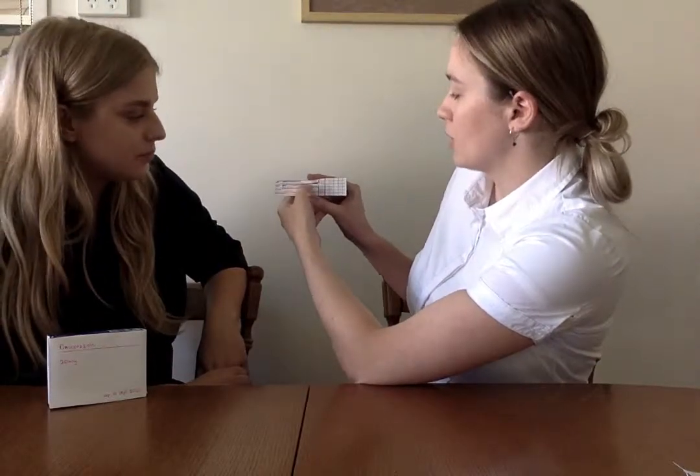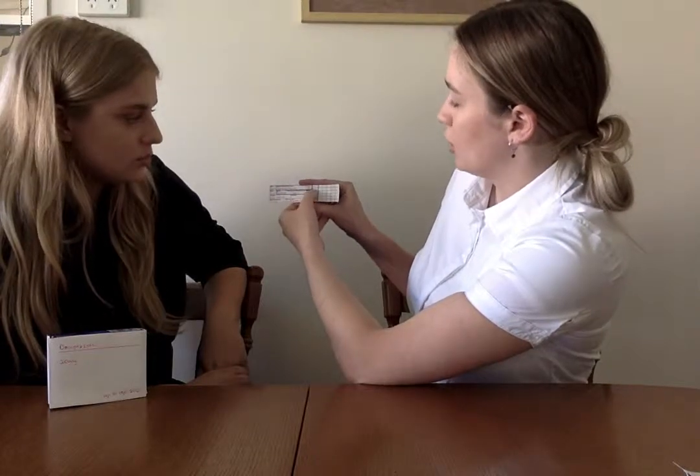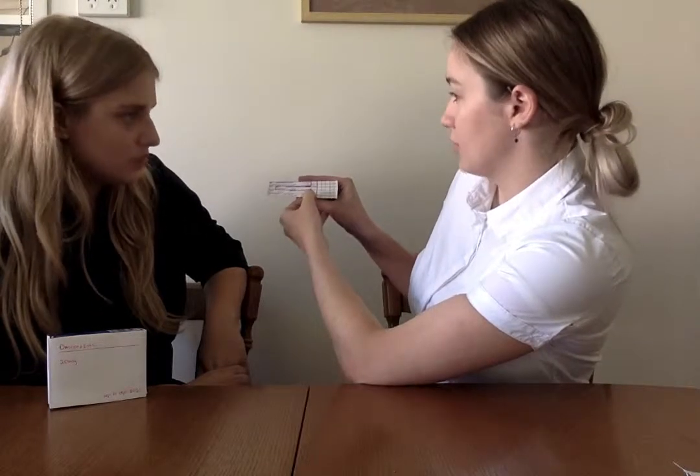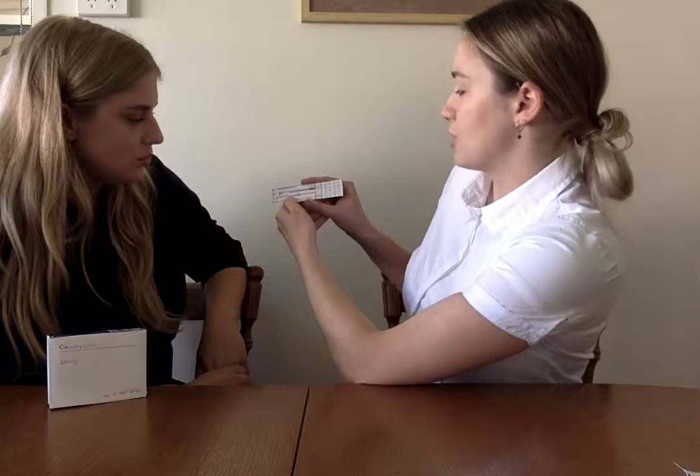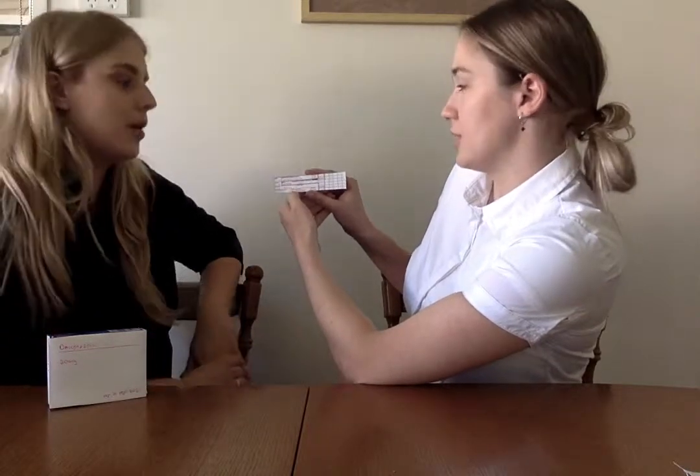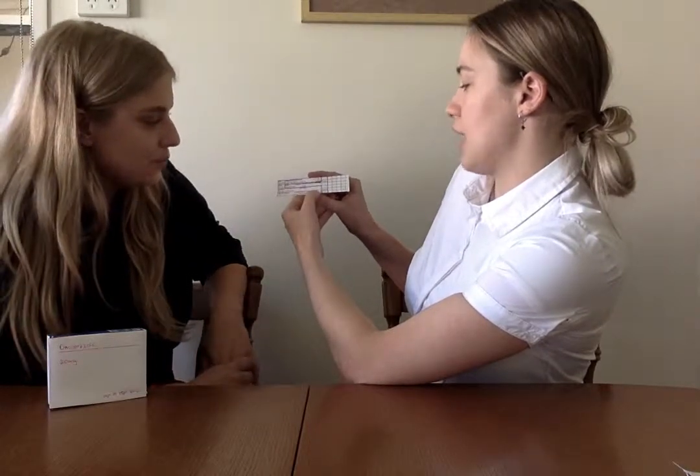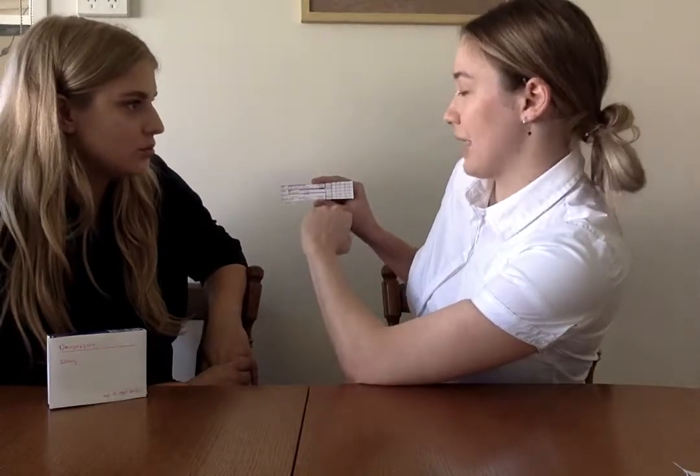Frequency and the time: you've got 0800 and 2000 hours. The indication is for acid reflux, pretty standard. And a prescriber signature, name and contact number. This all has to be completely legible for us to carry out the drug order. If you can't read it, you can't do it. You need to take it back and ask them to rewrite it.